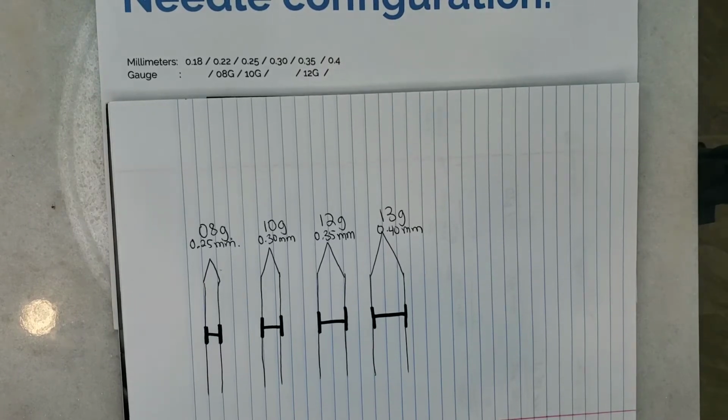Next, I'm going to go over the gauge of the needle. The gauge is the measure of the size of a wire. So a needle is a wire that starts at a particular size and then is sharpened up to a point. The average tattoo needle gauge is known as a 12 gauge needle, which is a 35 millimeter.